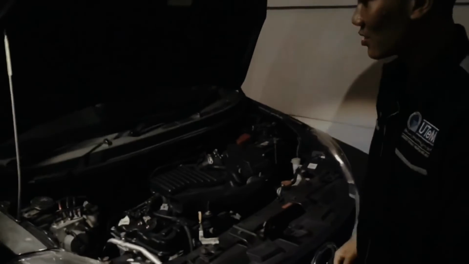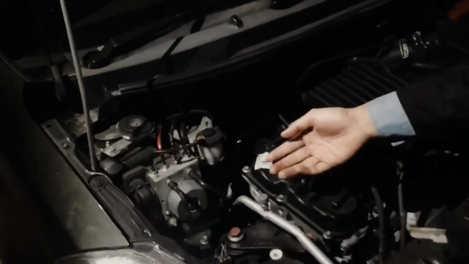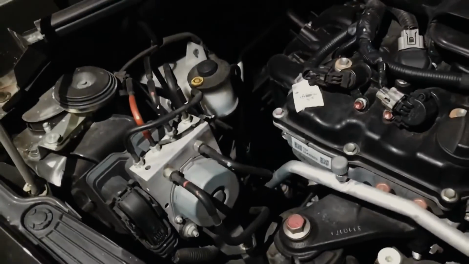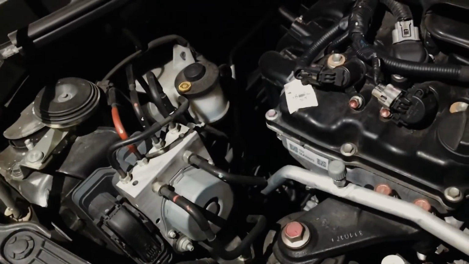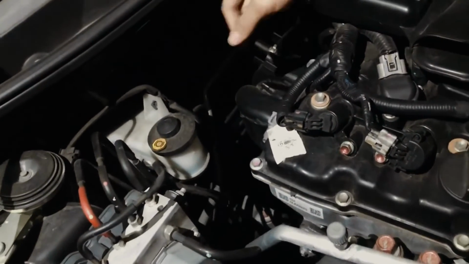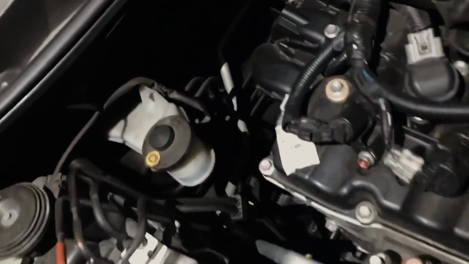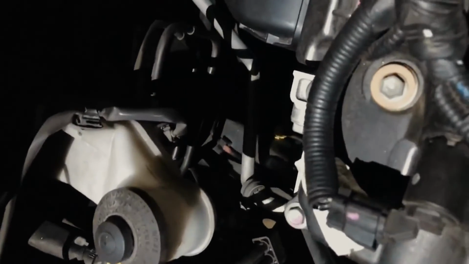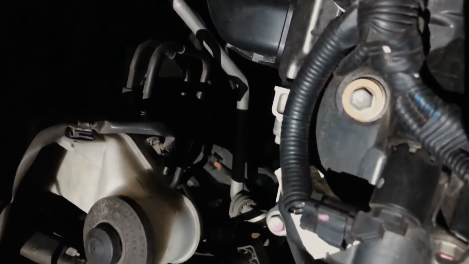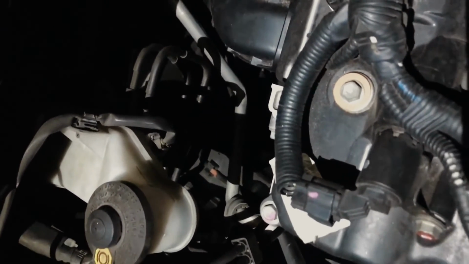Next, I will explain about the brake system and its function. In this component we have the ABS module. Then the second component is the reservoir tank that stores the brake fluid, and below it we have the master pump that functions to move the brake fluid in and out of the brake system.